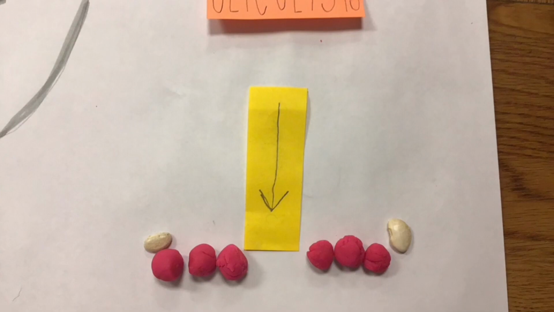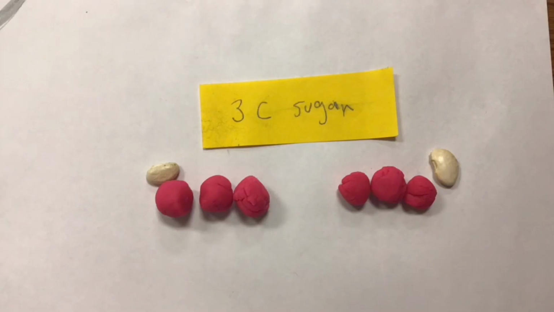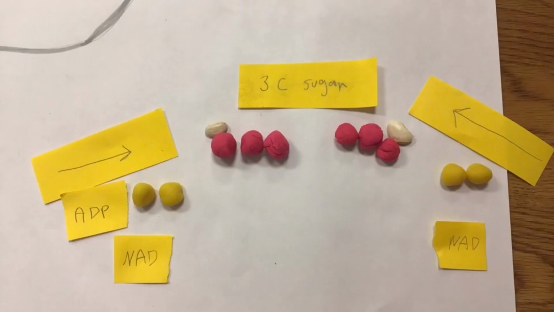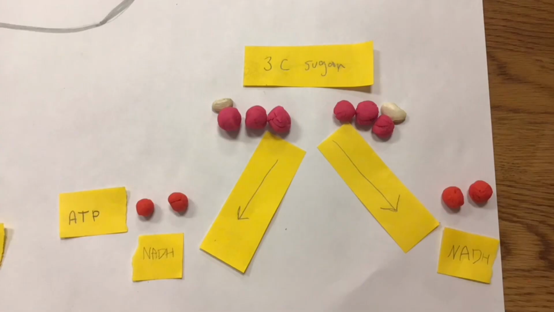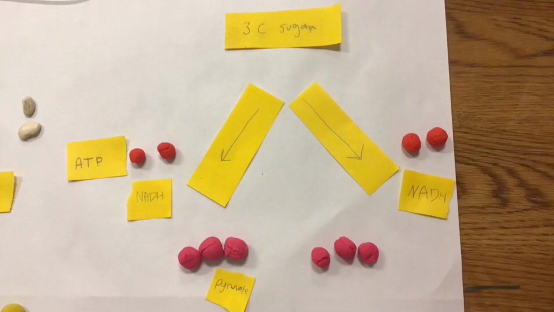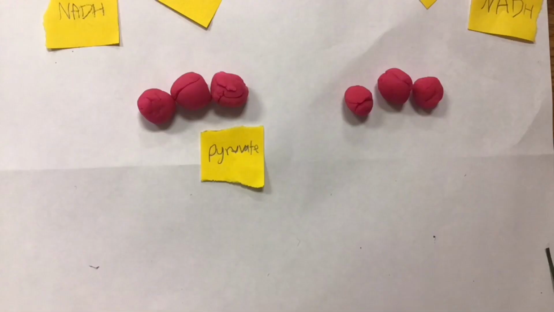In the process of oxidation, hydrogen atoms from each of the 3C sugars reduce NAD to NADH plus H+. At the same time, ATP is formed in substrate level phosphorylation. Glycolysis results in 2 pyruvate being formed, as well as 4 ATP total. If oxygen is available, the pyruvate is then transported to the mitochondria to undergo aerobic respiration.